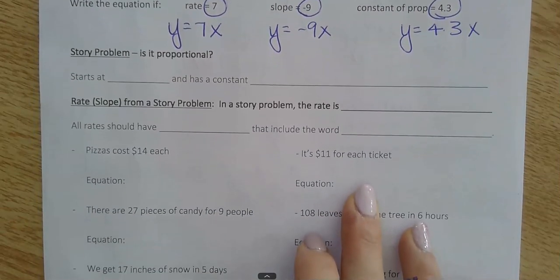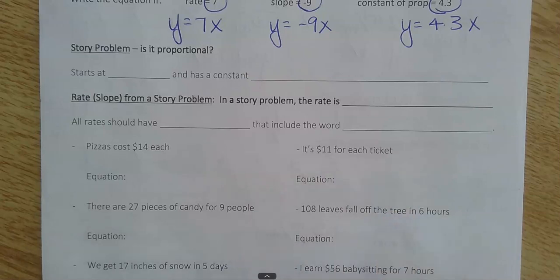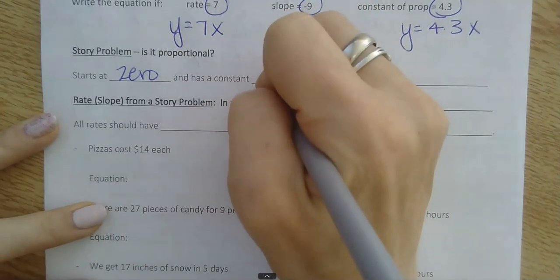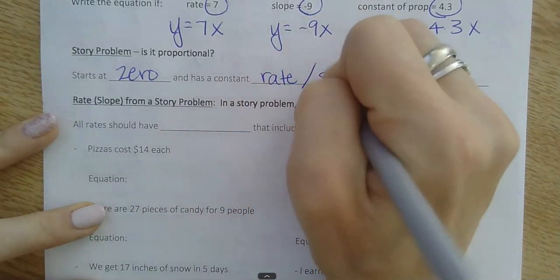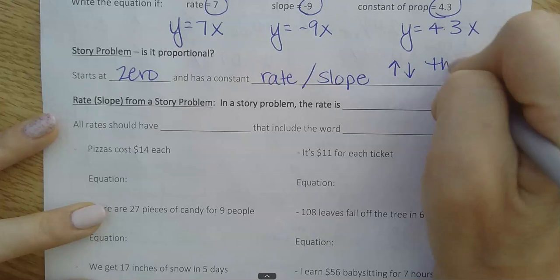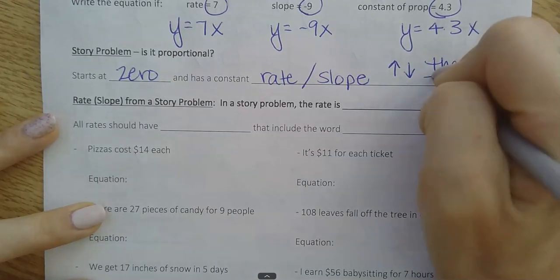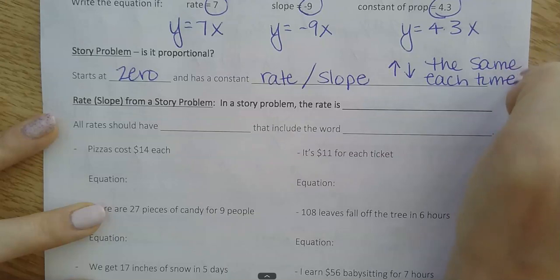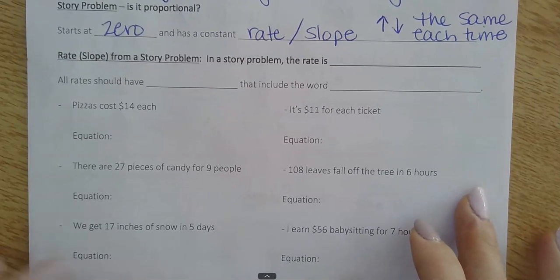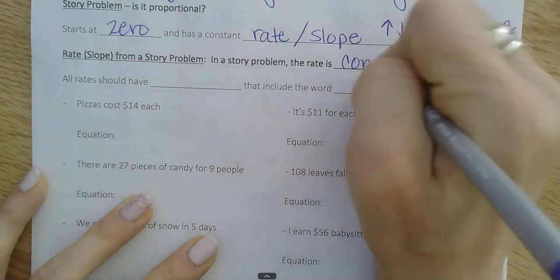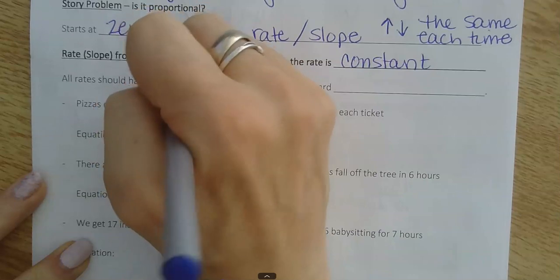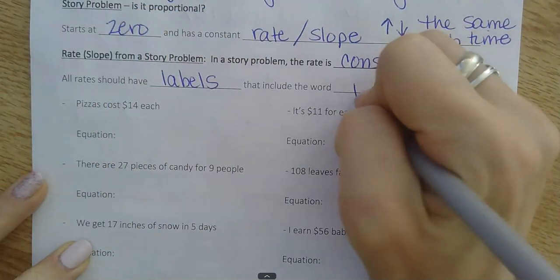All right, we're going to get as far as we can on story problems here. Story problems, again, has to start at 0. Starting value is 0, and it has a constant rate of change, or slope, right? It's going up or down the same each time. So let's look at a couple examples. In these story problems, we need our rate to be constant, or the same the whole time. So all the rates should have labels, and that include the word per.